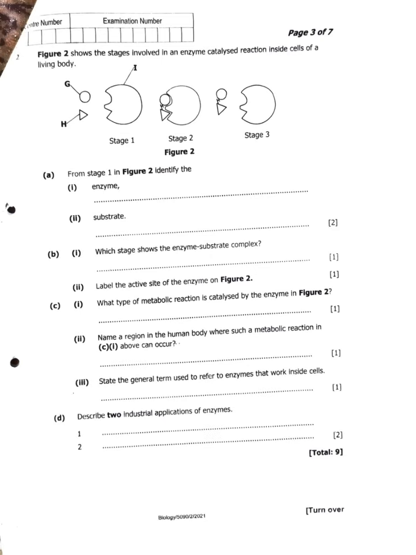On the left side we have substance G and H. Then we also have this substance I. Then on stage 2 we can see that the substances G and H have bound with the substance I. Then after this, in stage 3, we can now see that the two, G and H, have made one large molecule. Then for substance I, we can see that we still have the same substance with the same shape.